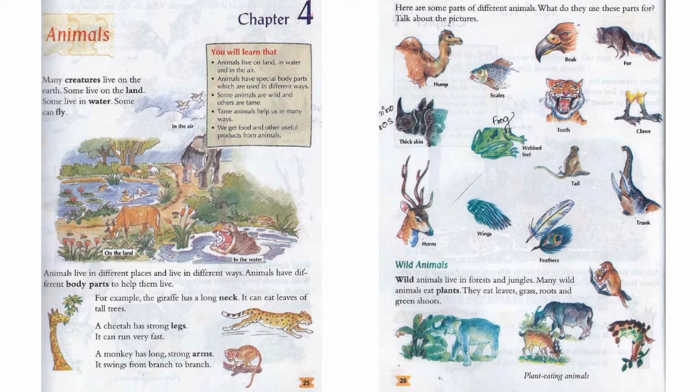And next we can see the wings. The wings are actually a body part of a bird. And also another part is the feather. That means on the wings we can see the feathers, and also we can see the different beautiful feathers of a peacock. These all are the body parts of different animals.